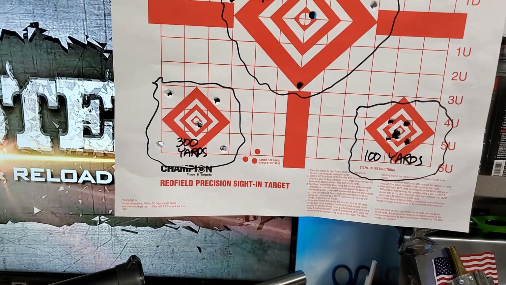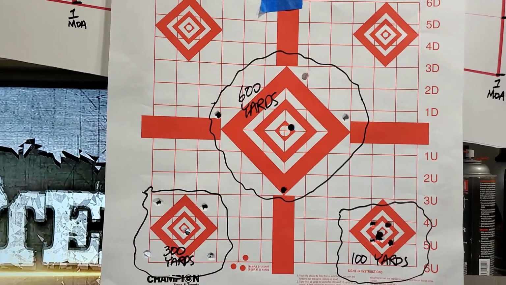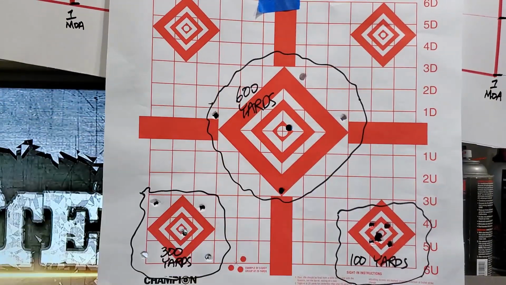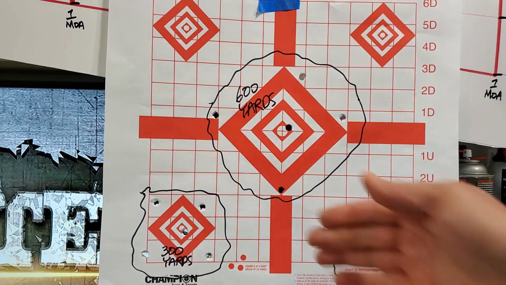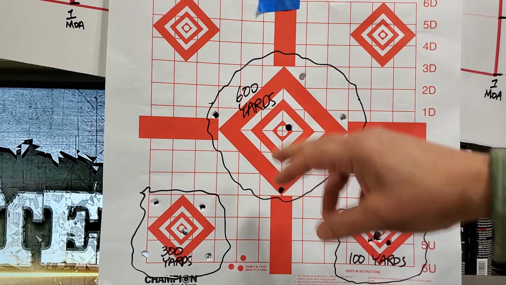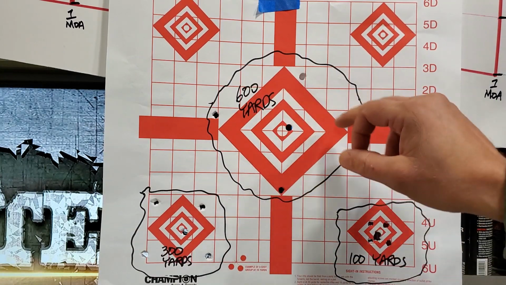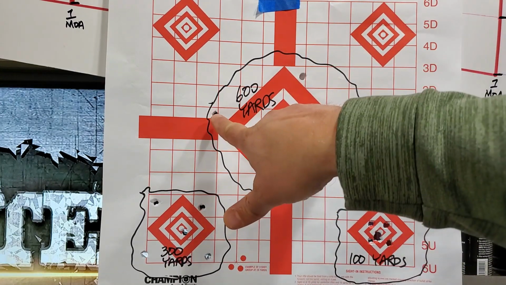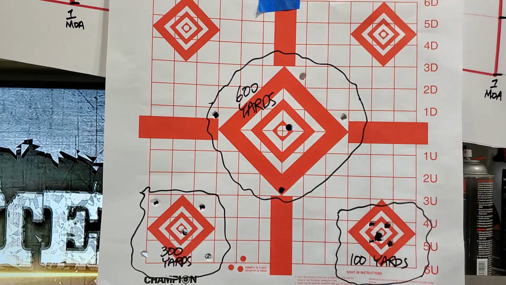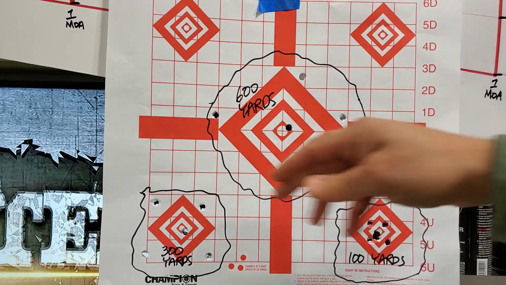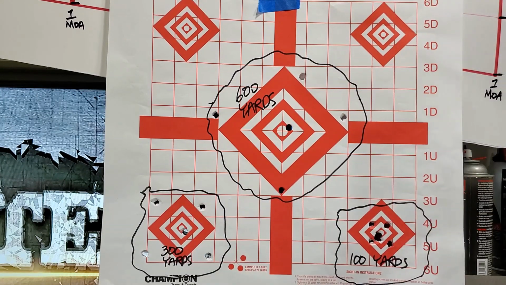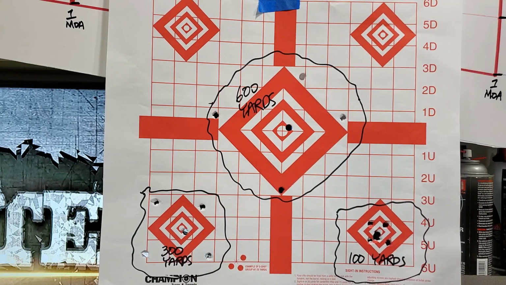Also, when it comes to 600 yards, these two bullets are probably the furthest apart, and they're 6 inches apart. And this also represents a 1 minute of angle 5-shot group. It's at 600 yards, 1, 2, 3, 4, 5. And I'd say these are the two furthest bullet holes, and they're roughly about 6 inches apart. So all three of these 5-shot groups represent a 1 minute of angle group. And that's like what I was saying earlier.